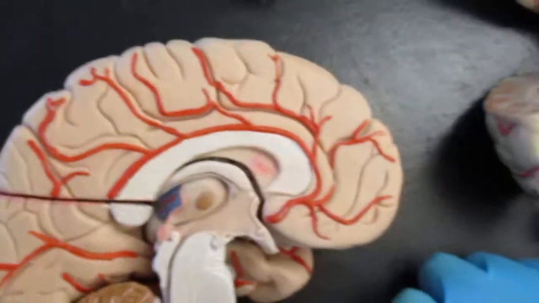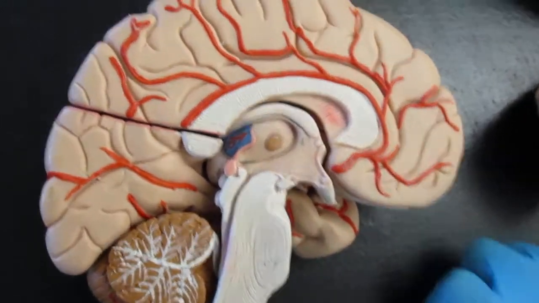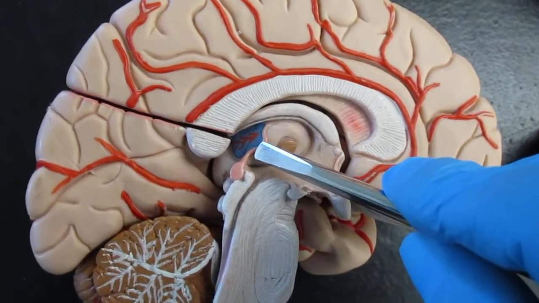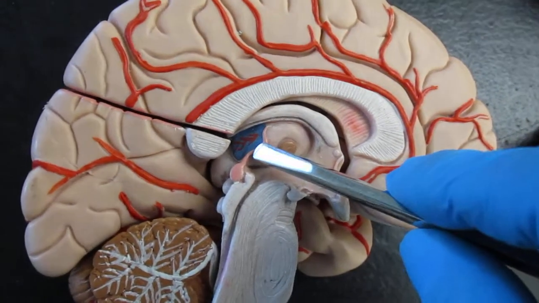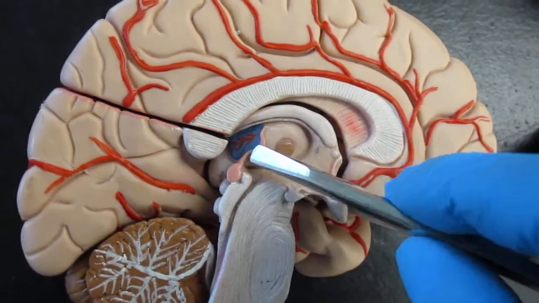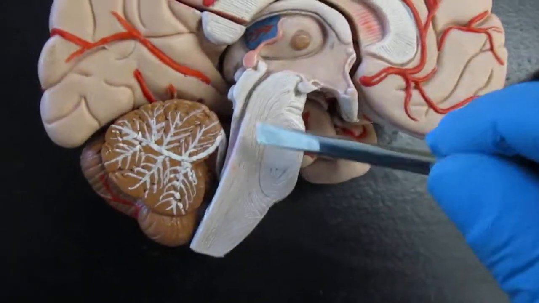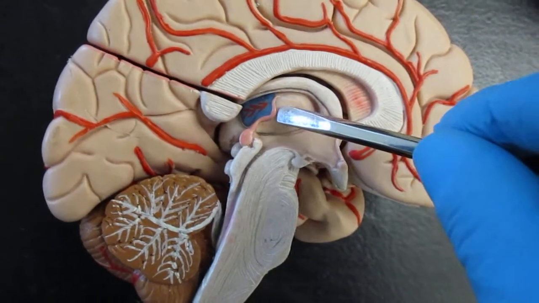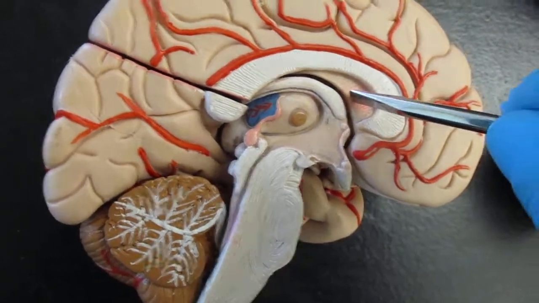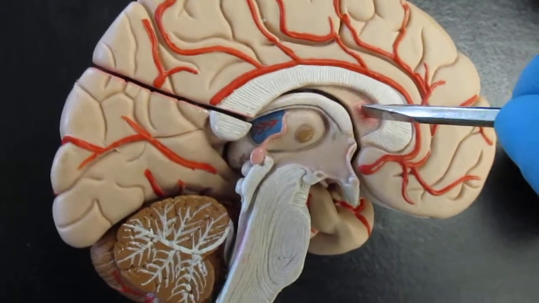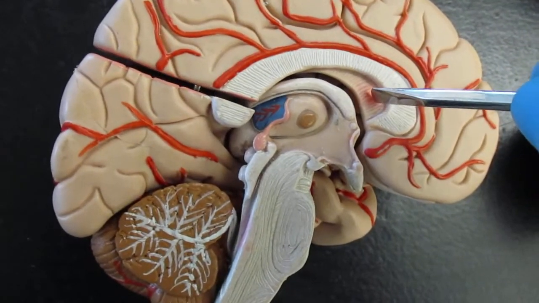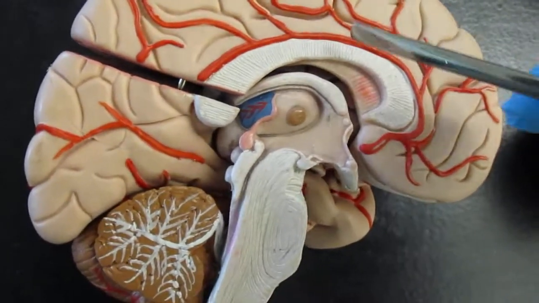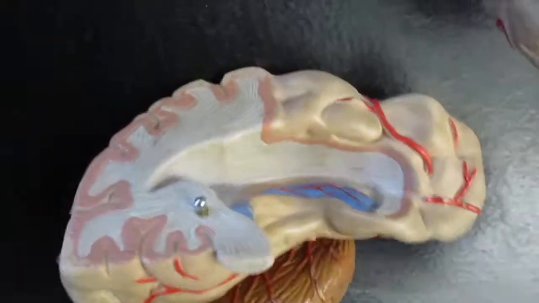Well, let's just go over here. This structure right here is the choroid plexus of the third ventricle. And this is the fourth ventricle here. So third ventricle will be in this area here. Deep within, when you penetrate the clear septum, that would be where you would have the lateral ventricle, as we see here.